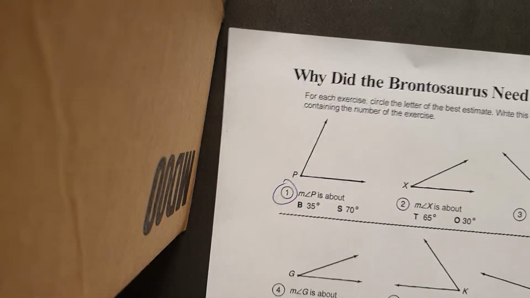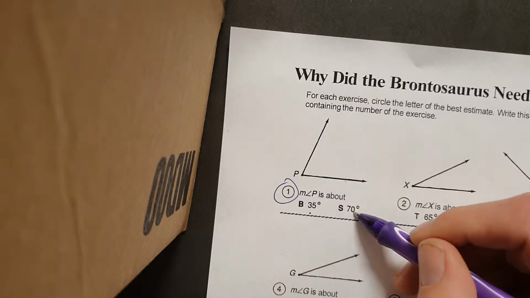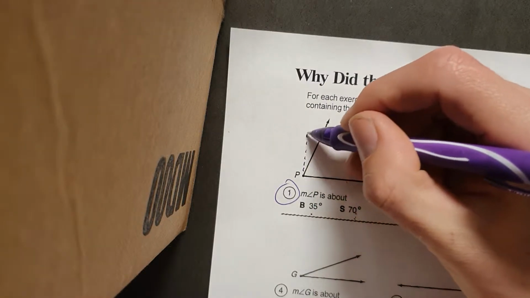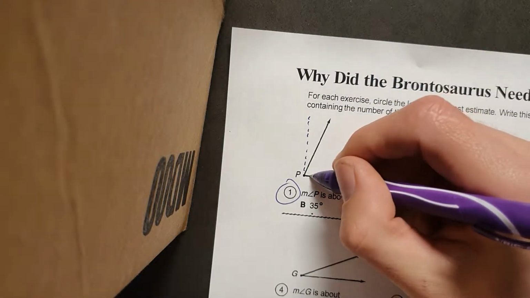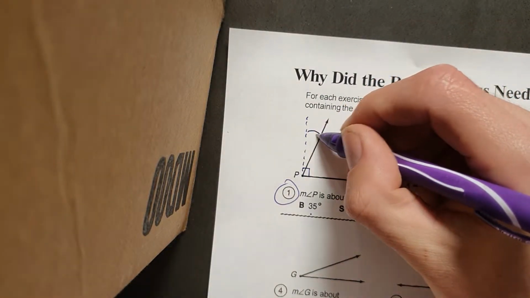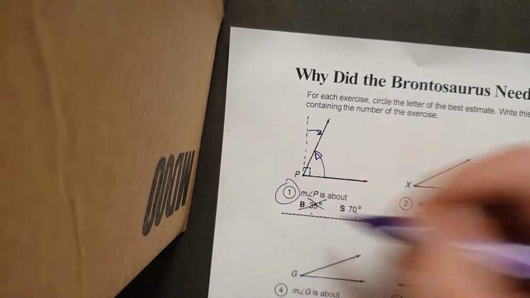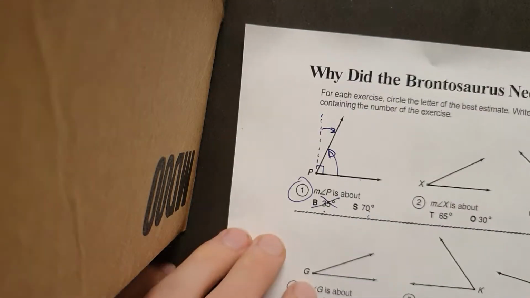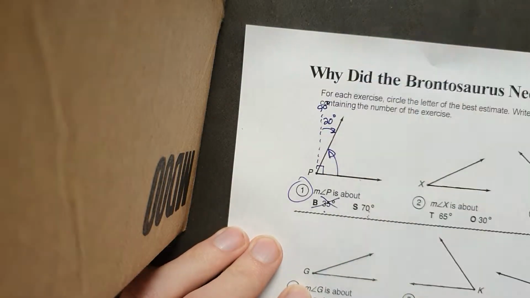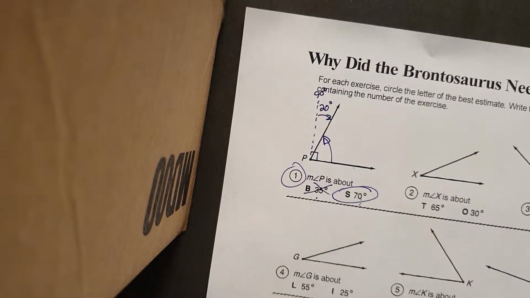So if I look at this, is it a 35 degree or is it about a 70 degree? And if I remember what we talked about with right triangles, a 90 degree angle would open up about that, and it's only a little bit off from that. So if I were to estimate this, you could say, well, 35, that's way too small. So eliminate that, and it is just about 20 degrees off from 90. So pretty good bet that an estimate is 70 degrees.